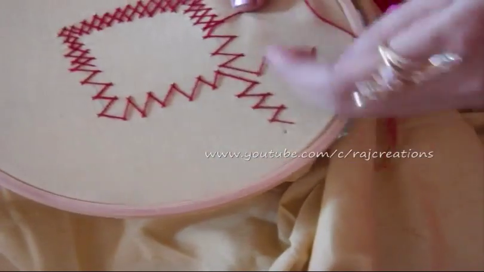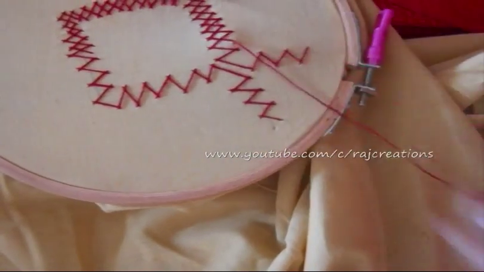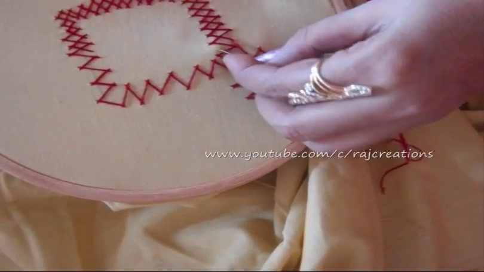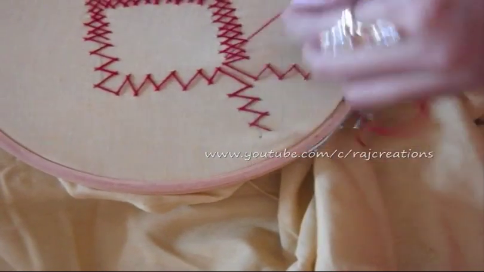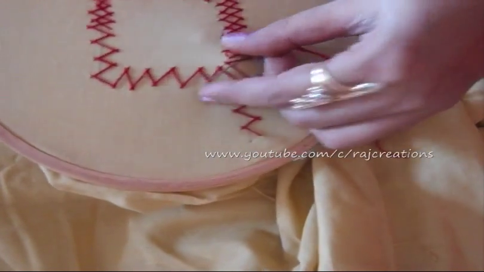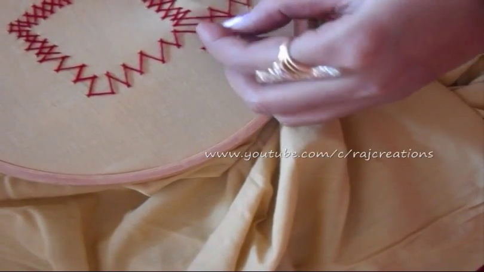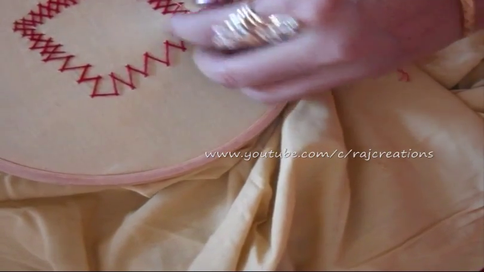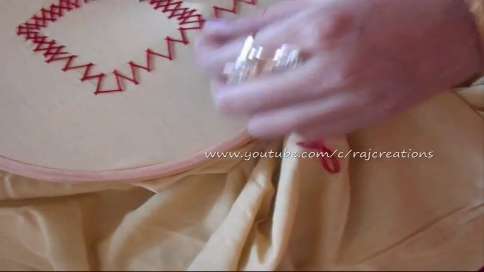As you can see in my thumbnail pic, I have made a very small design. This is just for showing you. I have made this big pattern. It looks very beautiful when it is in a small size. Now doing the intersection point, it has to be made like this, so that you can see a small square pattern in the center line.